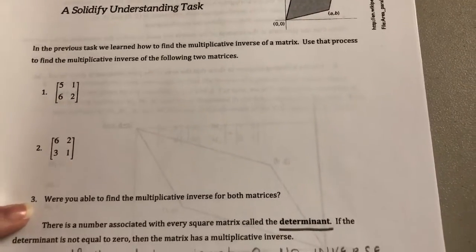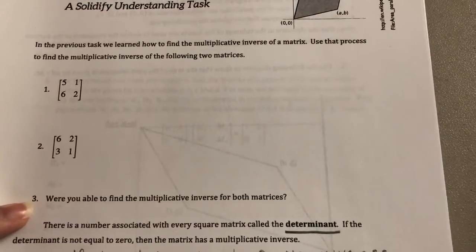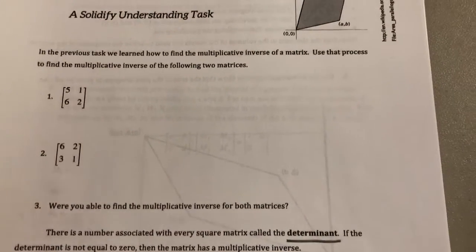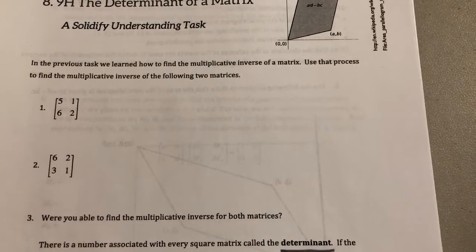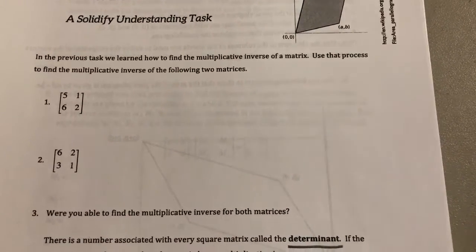So the third question asks us, were you able to find the multiplicative inverse? Well, no, only for the first one. For the second one, the system came out to be no solution. So hopefully what we're realizing is that not every matrix actually has a multiplicative inverse.